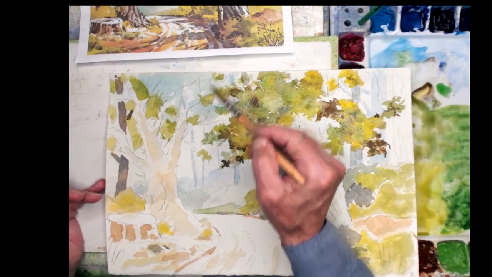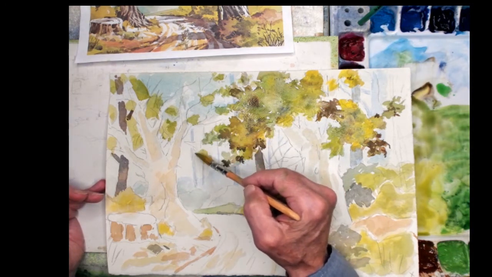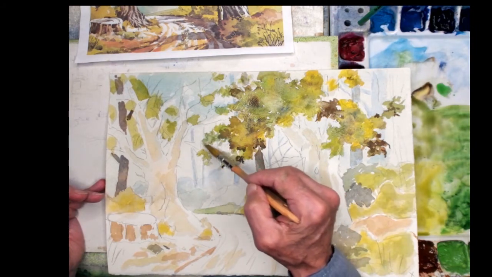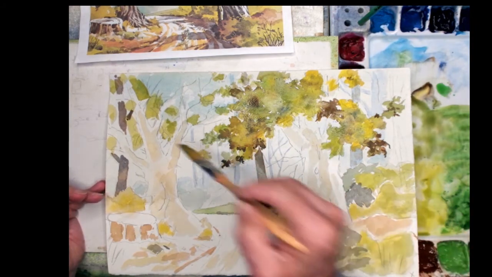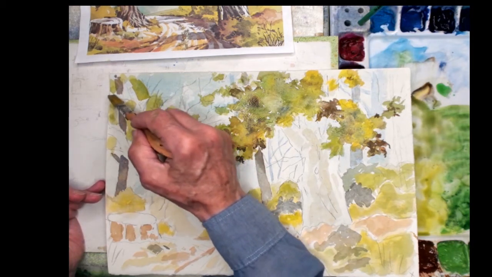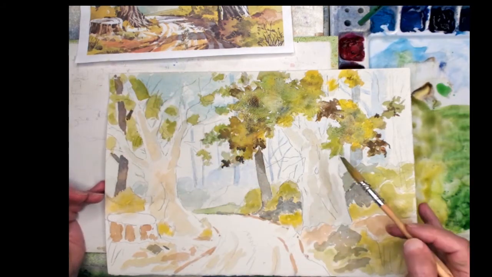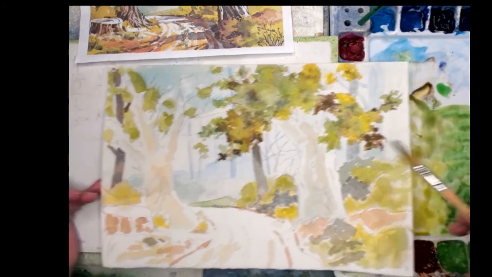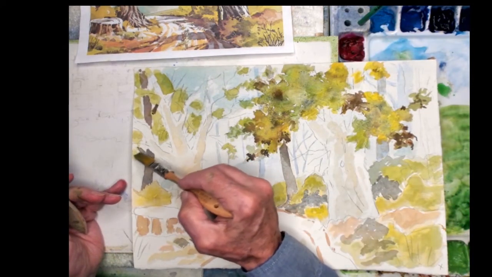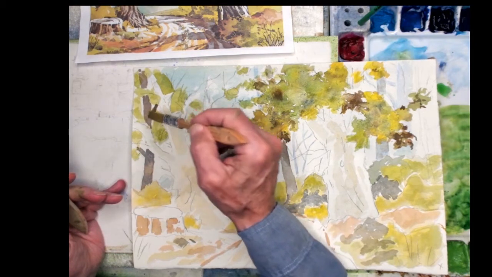So the edge of a shape indicates what it is. Edges are very important. So this bristle brush does a great job on painting those edges. Gives me a rough, irregular shape, which is what I want. But it gives me the texture I'm looking for, which is just it looks like a tree, it looks like a branch, it looks like a leaf. So it gives me that rough outline that I want with that brush stroke.